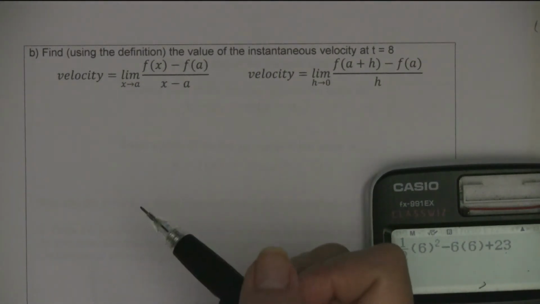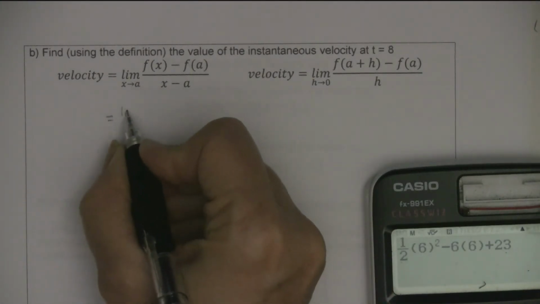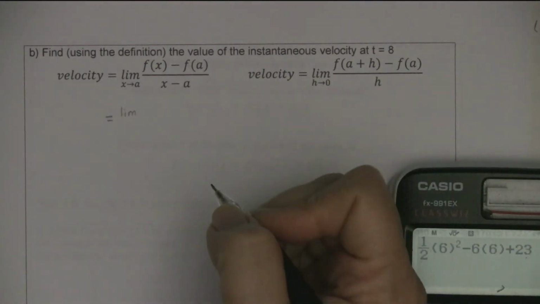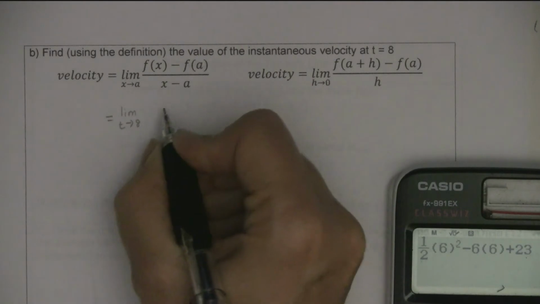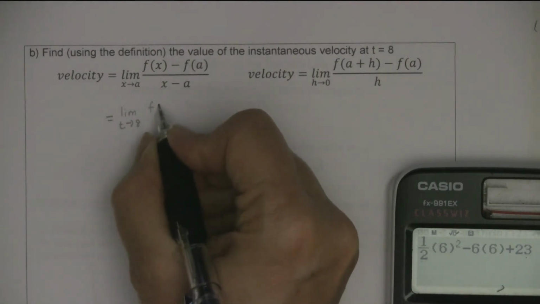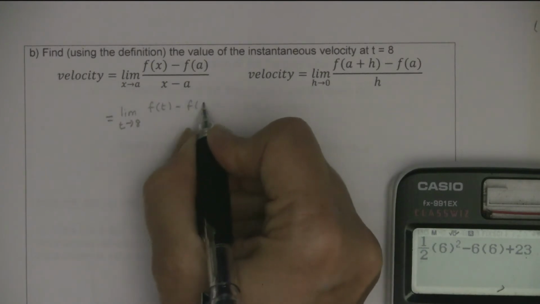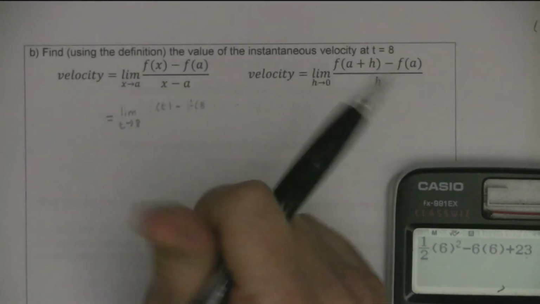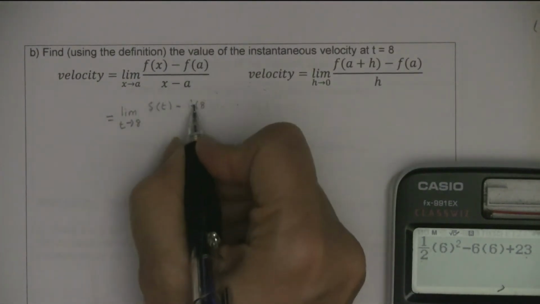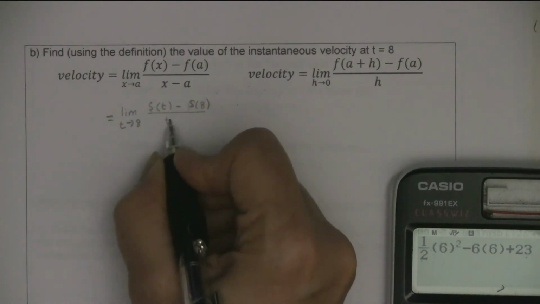And so again, we have S's. So this could be rewritten as the limit, we have S and we have T, as t goes to 8, of f at t minus f at 8, over t minus 8.